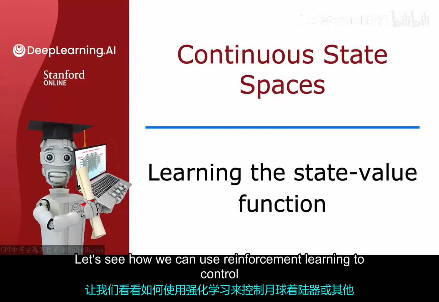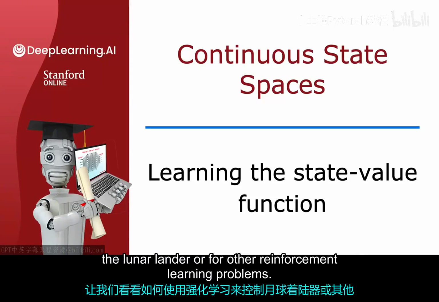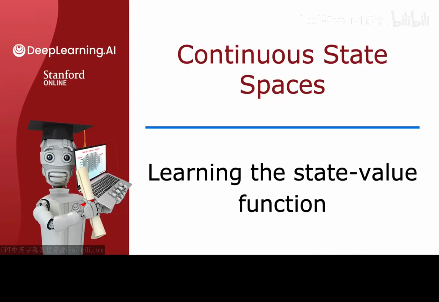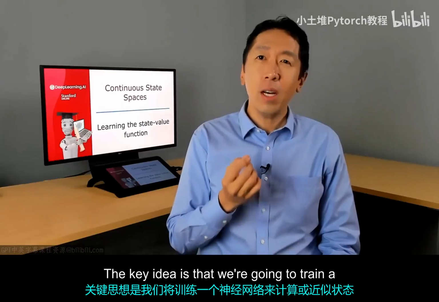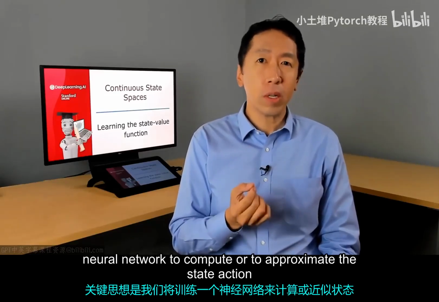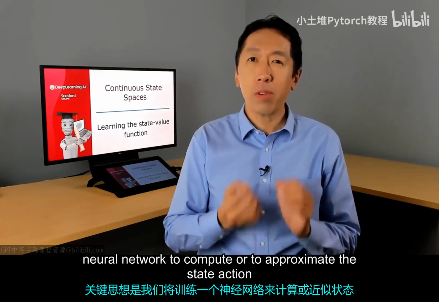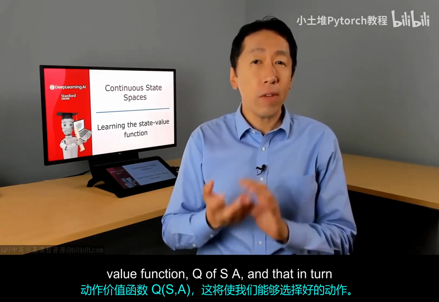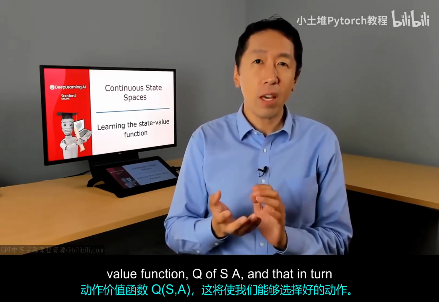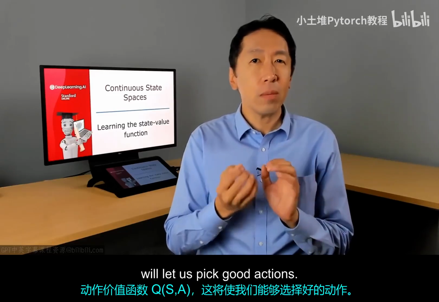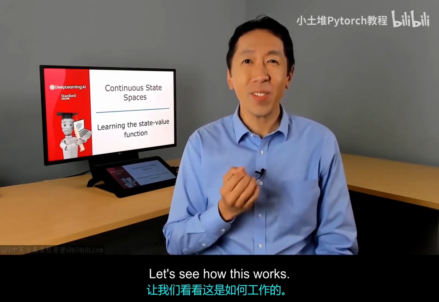Let's see how we can use reinforcement learning to control the lunar lander or for other reinforcement learning problems. The key idea is that we're going to train a neural network to compute or to approximate the state action value function, Q(s,a), and that in turn will let us pick good actions. Let's see how this works.